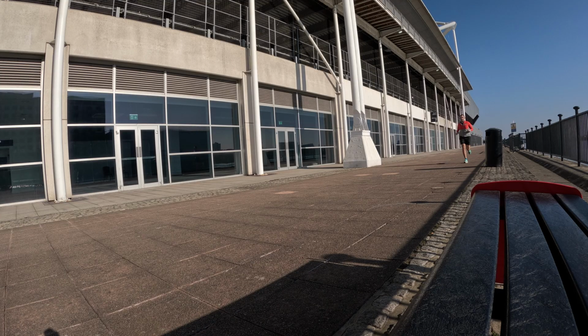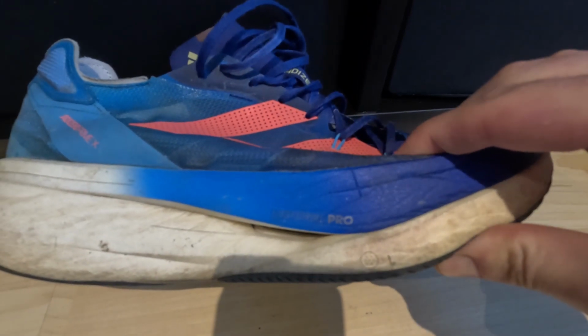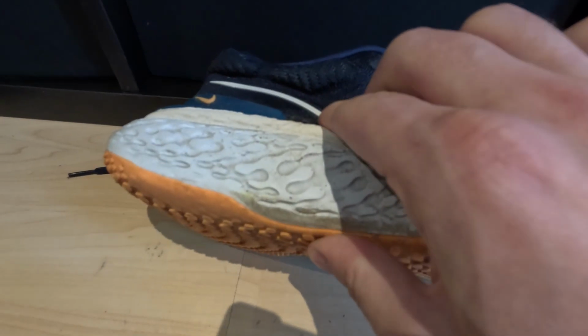Following on, let's cover the midsole now. The midsole is a part of the shoe which is in between the insole and the outsole. Midsoles come in a variety of different foams, densities, and sizes. Midsoles are responsible for the ride of the shoe and how much cushioning, stability, or responsiveness you get. As a general rule of thumb, the higher the stack height is on the midsole, the more cushioning you will get.